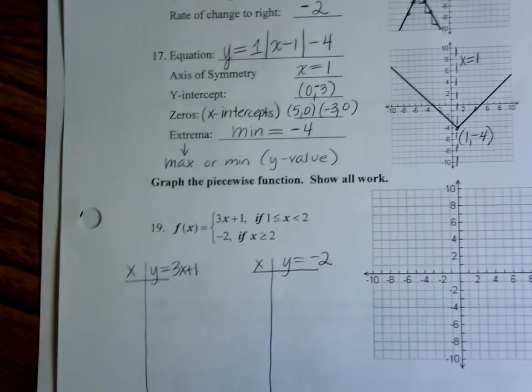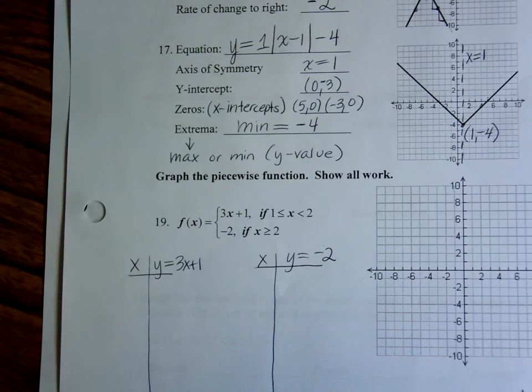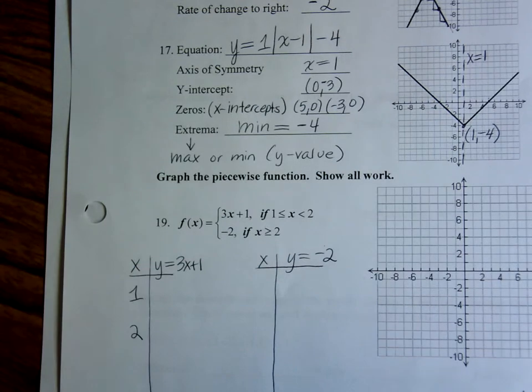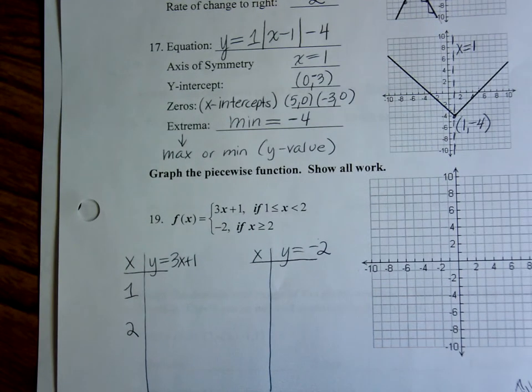The weird thing about the first piece is it only goes from 1 to 2. So it's like, well, what else am I supposed to put in the middle? You don't really even have to do anything in the middle. You could do 1 and 2, because remember, it only takes 2 points to figure out a line. So I can do 1 and 2.